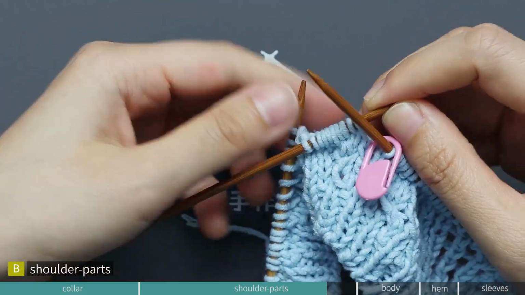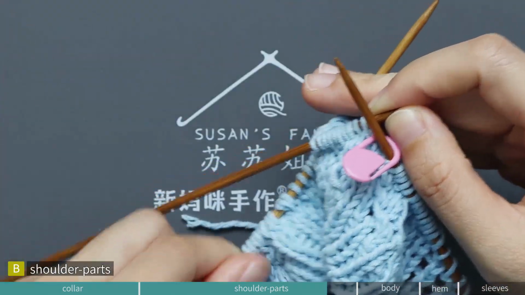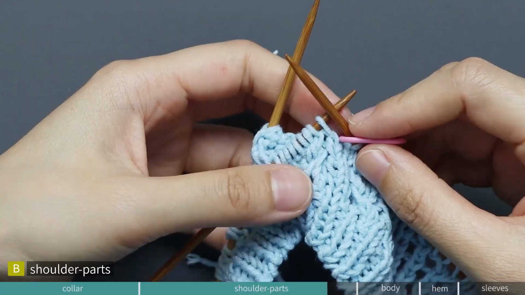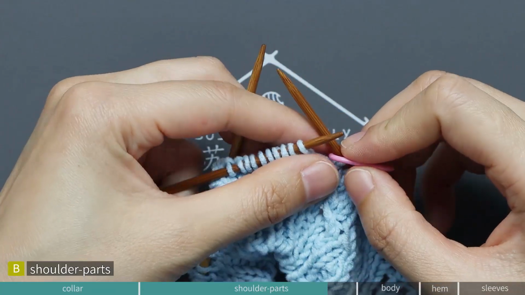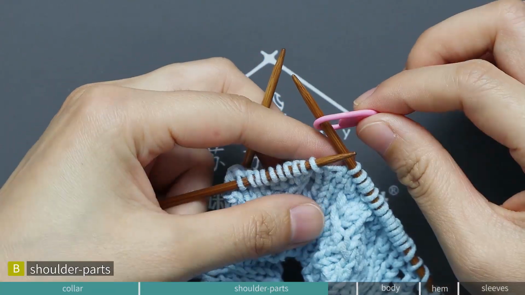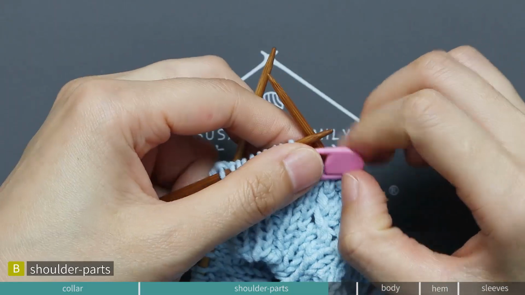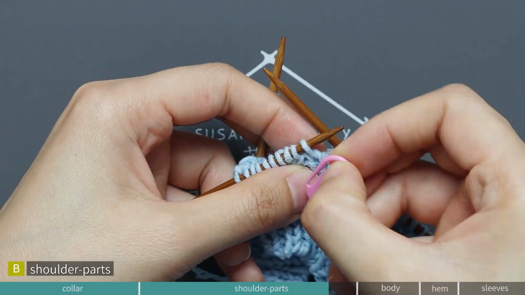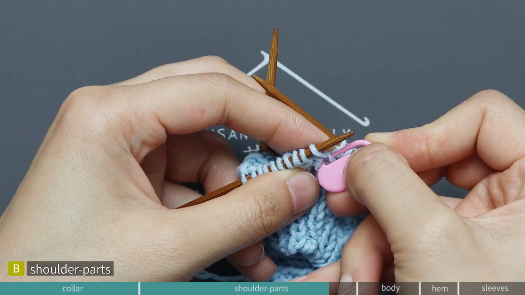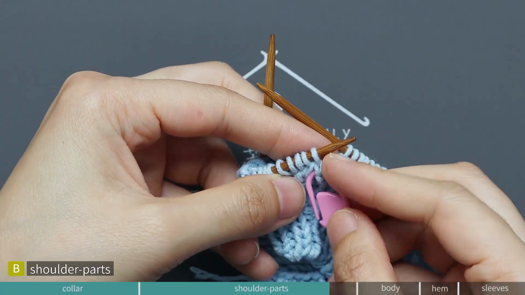Once it's moved to the corresponding position, join the yarn and continue knitting. The stitch marker can be moved below the first stitch here to a roughly matched position.